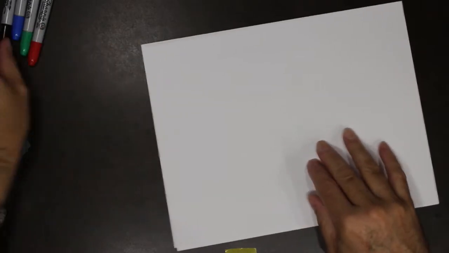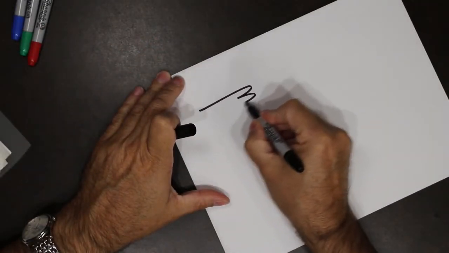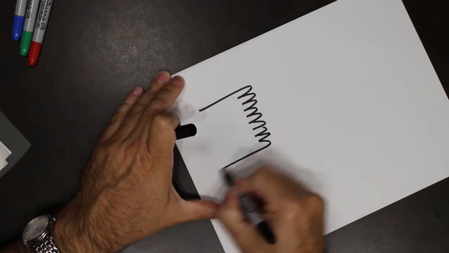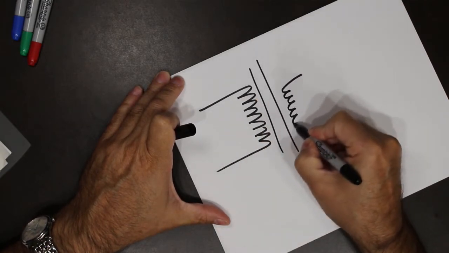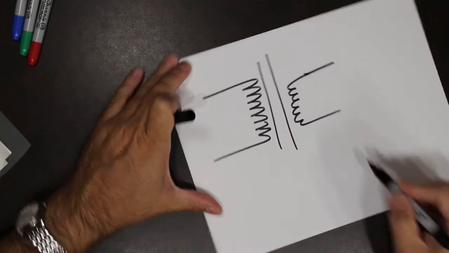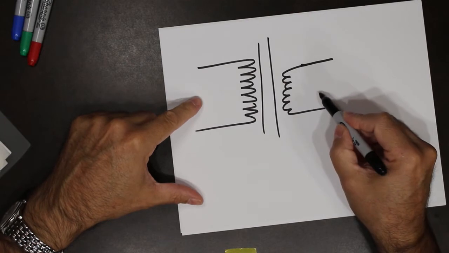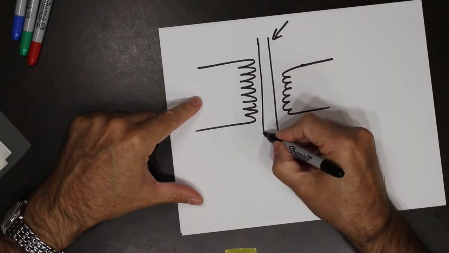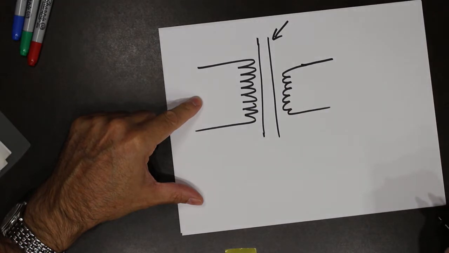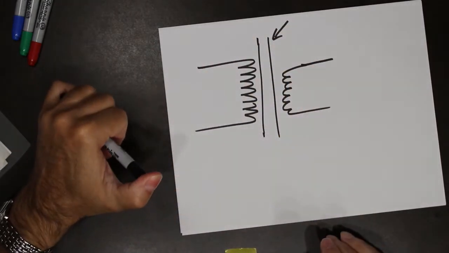If I take an example, here is a transformer. This is a symbol for a type of transformer. This is the primary side. This is the secondary side. This represents the iron core. So this is the schematic symbol for it.